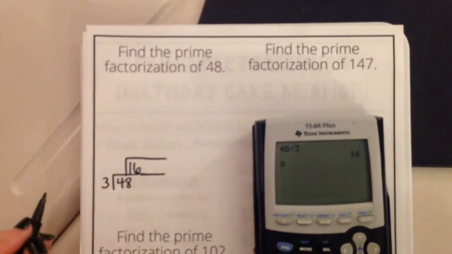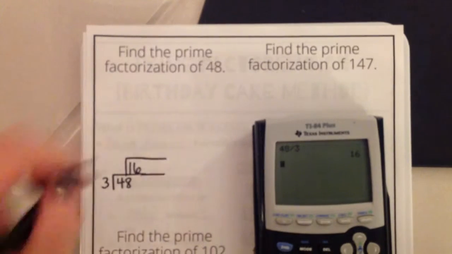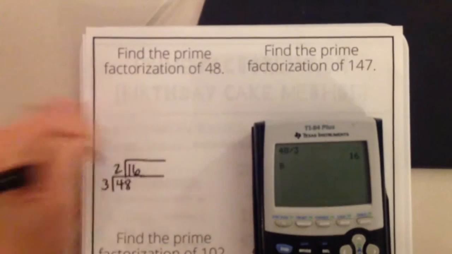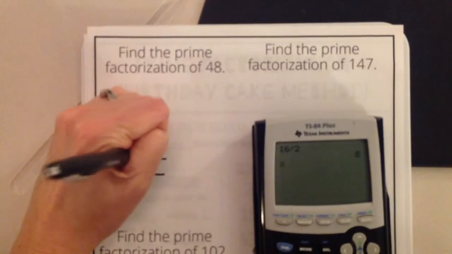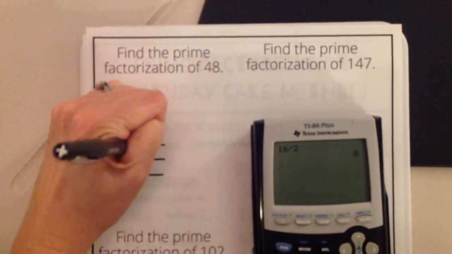Okay, I want to pick a number from my factor list. And the only number that I can think of off of there that's divisible is 2. So let's see what 16 divided by 2 is. Oh, 16 divided by 2 is 8. So I'm going to put 8 here. And again, I'm creating another layer of my cake.